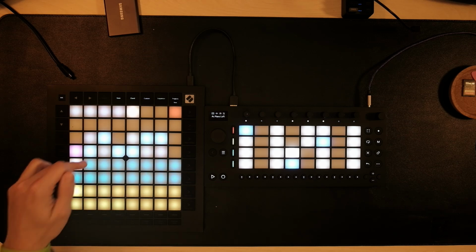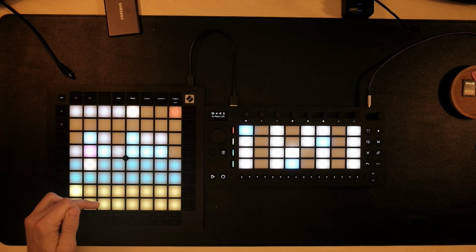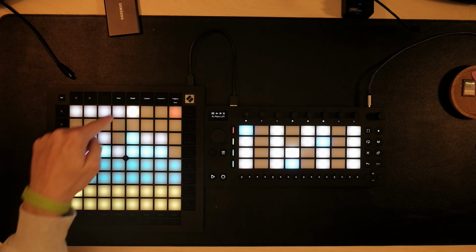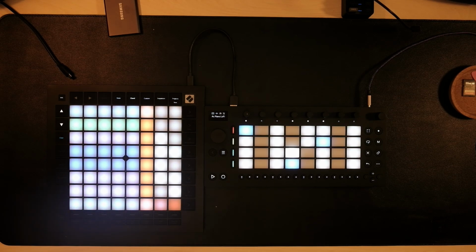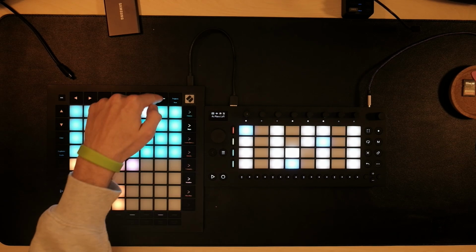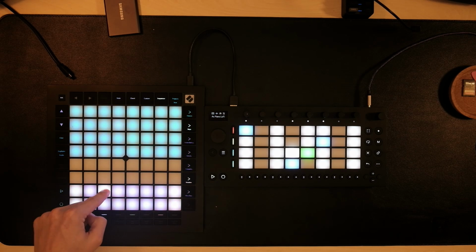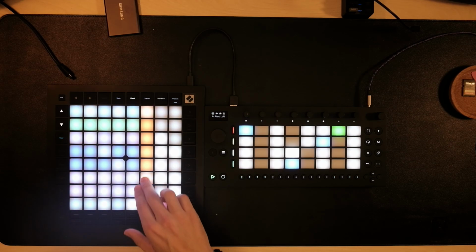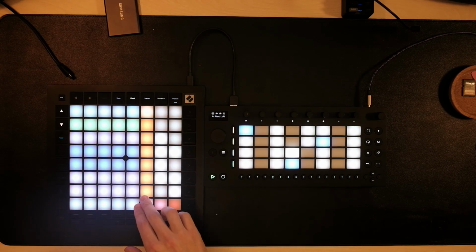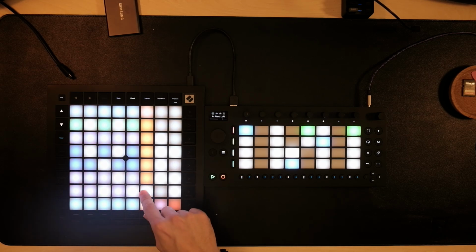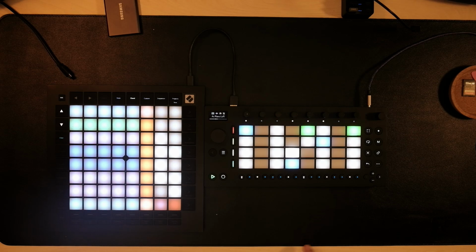So let's go for a good old E major, and now all the chords here will be E major. But also in the sequencer, if you go to the melodic track, this is gonna be also E major. Nice. Alright, so okay, let's record that in here. Let's quantize it.